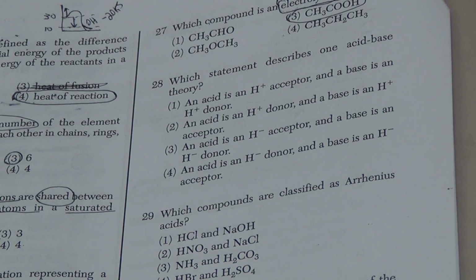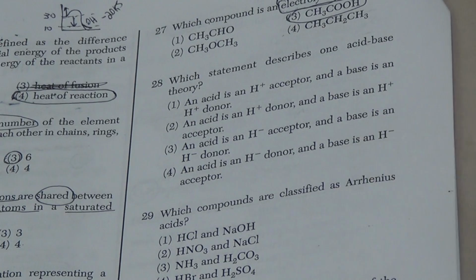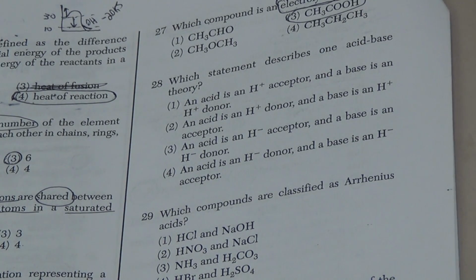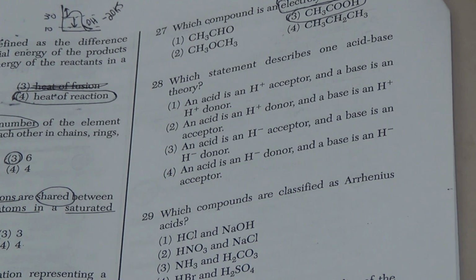So what is this other theory they're talking about? It's called the Bronsted-Lowry theory, although they're not going to give it to you by name. Don't know why they don't call it the Bronsted-Lowry theory. They have no problem giving you the name Arrhenius, as you'll see in the next question. They just call it one acid-base theory, which is way too vague.